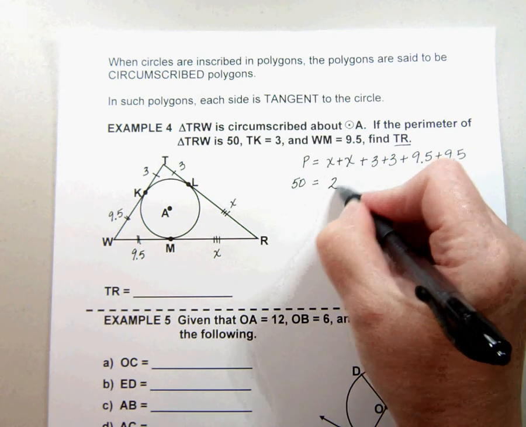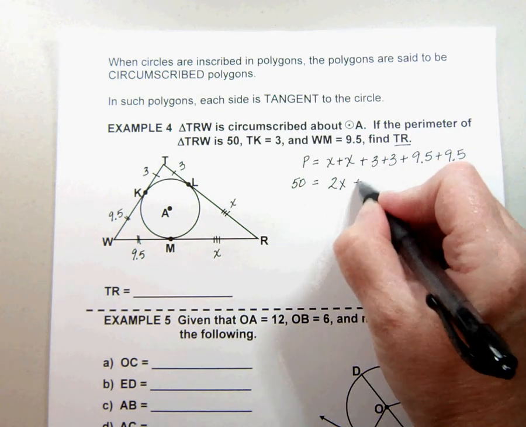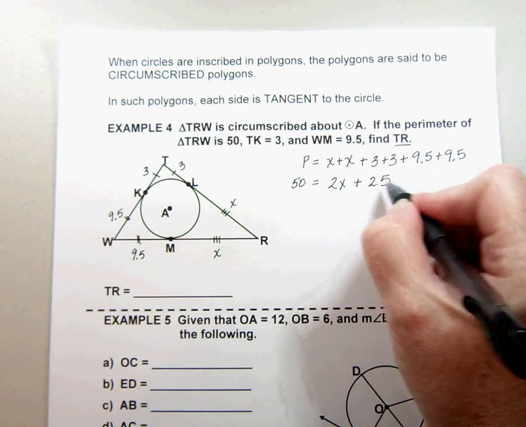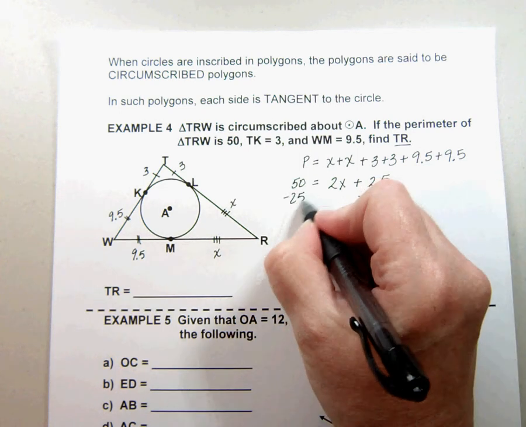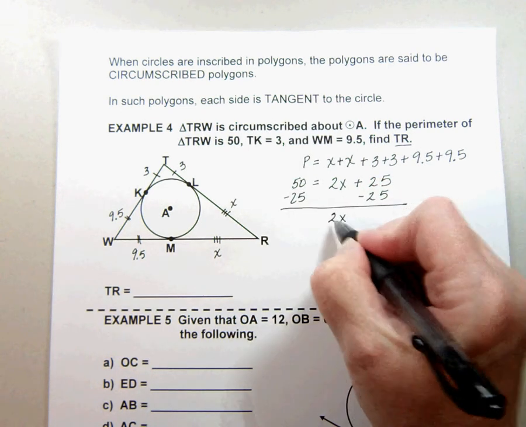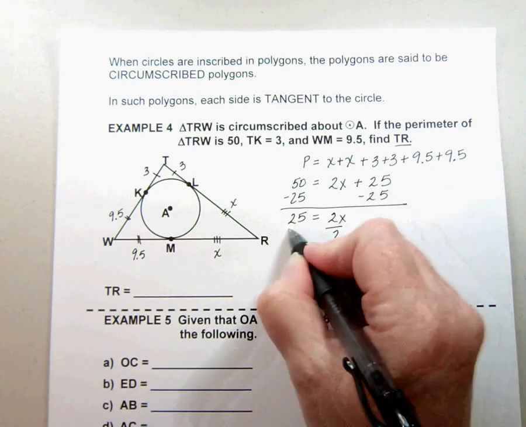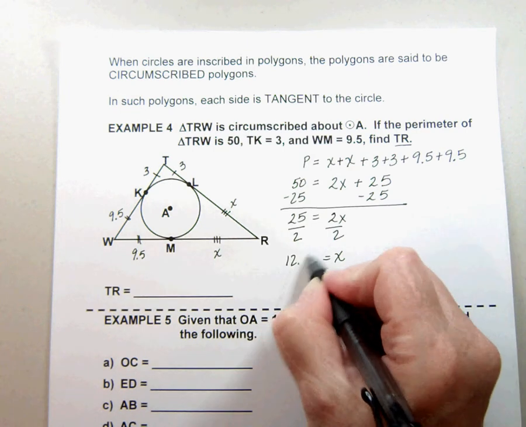This is just 2x. If you add 3, 3, 9.5, and 9.5, that equals 25. Now you just solve for x. Subtract 25 on both sides. So 2x would equal 25. Divide out the 2. X would equal 12.5.